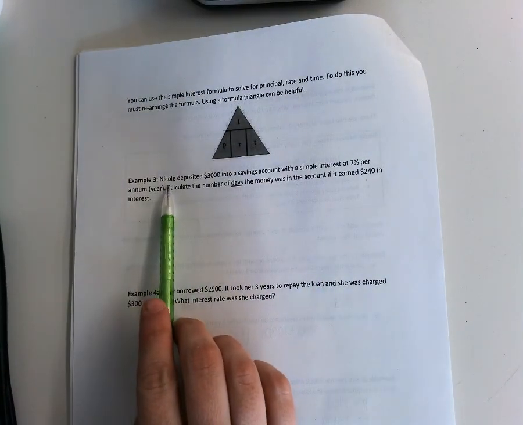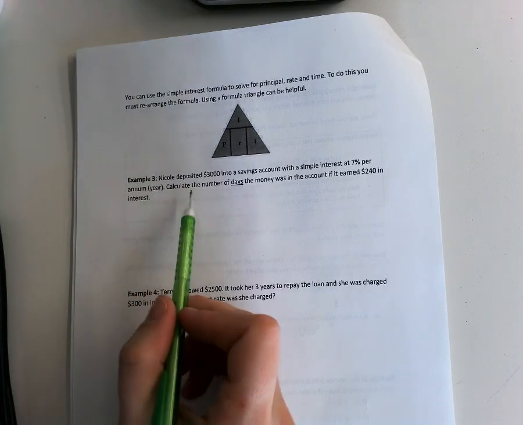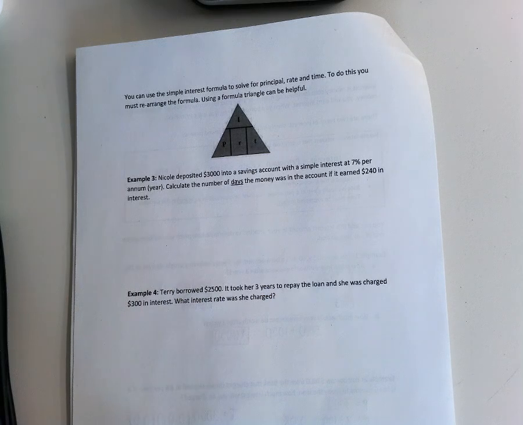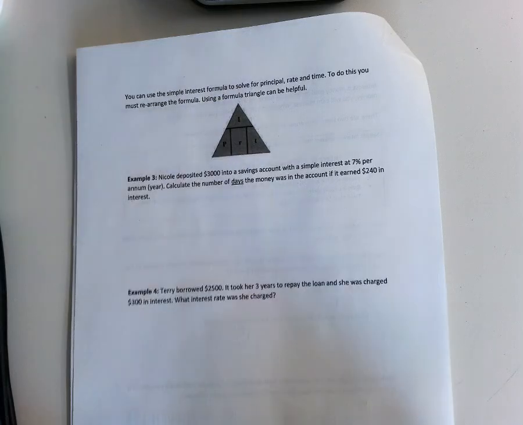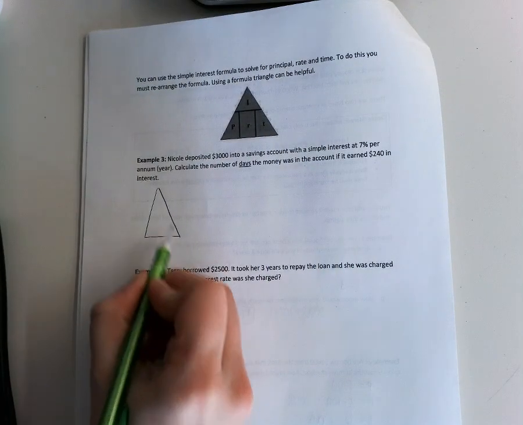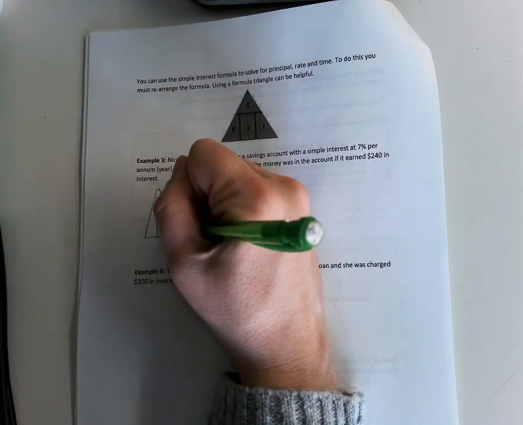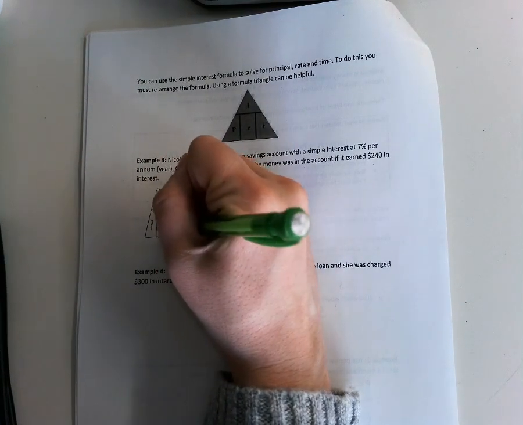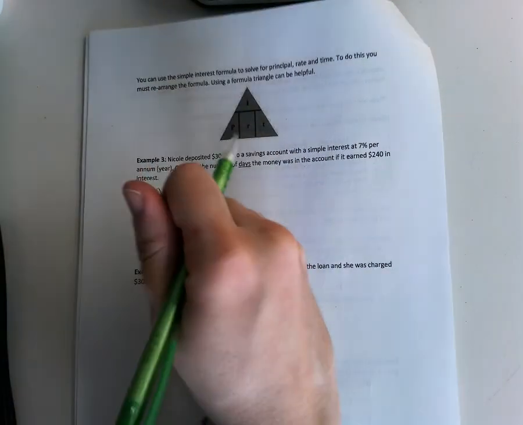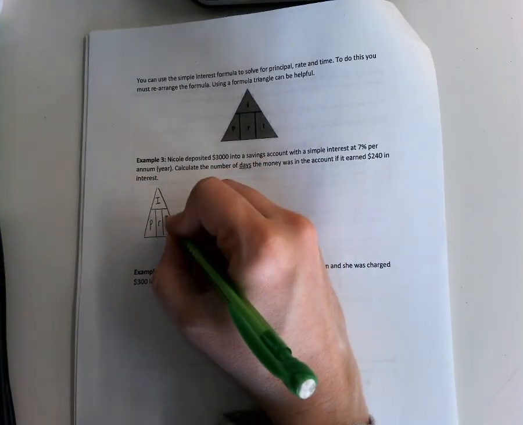In example 3, Nicole deposited $3,000 into a savings account with simple interest at 7% per annum. That just means per year. Calculate the number of days the money was in the account if it earned $240 in interest. So with this one, I'm going to draw out this triangle. This is our formula. If you've never seen one of these triangles before, things that are beside each other in this triangle get multiplied, and things that are on top of each other get divided.